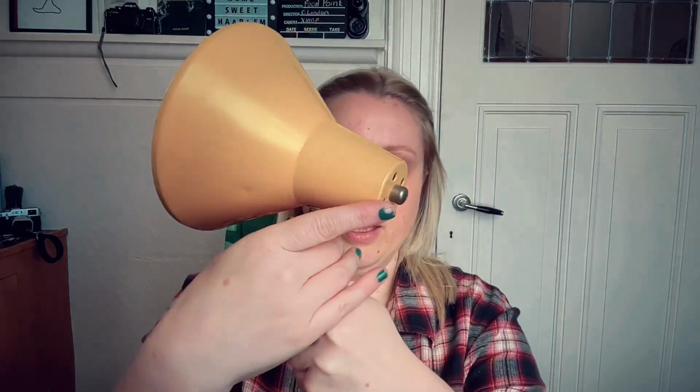So for the sake of practicing with artificial light, if you don't have anything official, you probably have something like this. And this is artificial light as well. So you can control your light with just whatever light you have. So don't stress about it if you're not working with intense equipment.